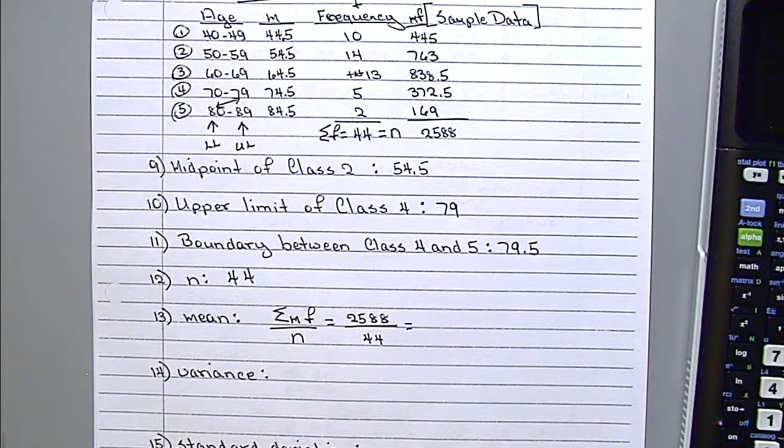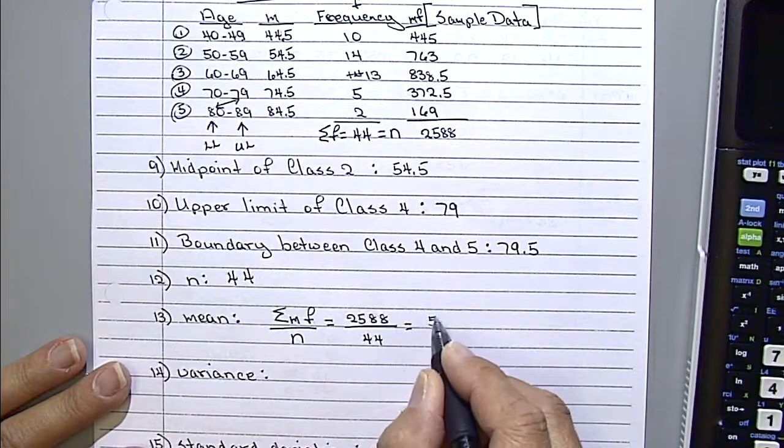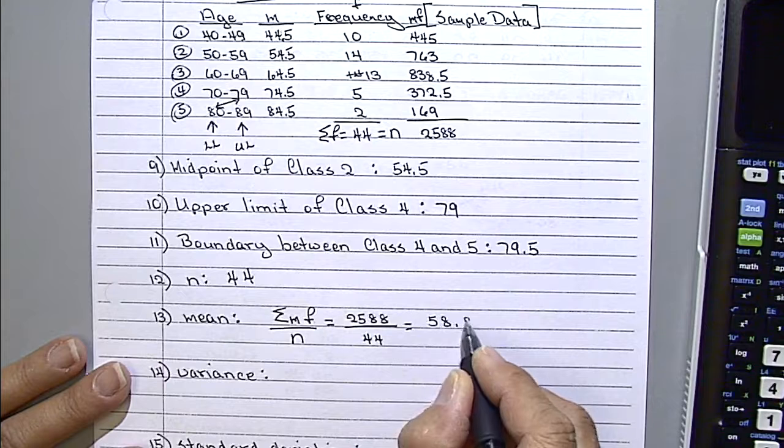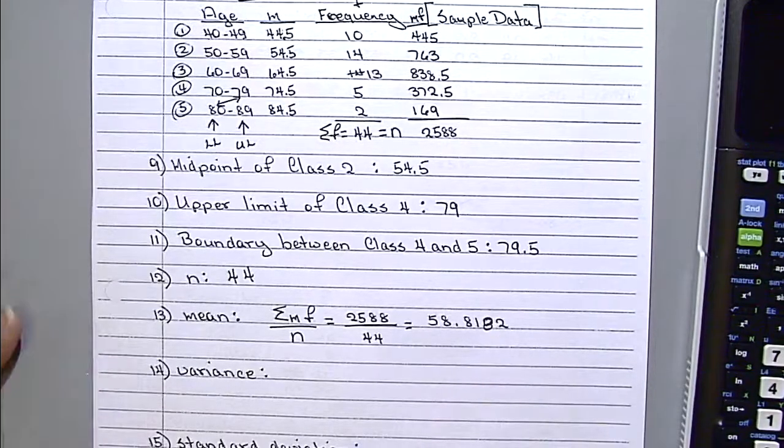So, what'd you get for the mean, somebody? You're waiting for me to tell you, aren't you? 58.812, something like that. I went to 8182. I think I went to 4 decimal places. You'll know how many to go to.